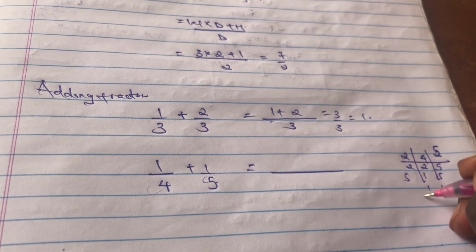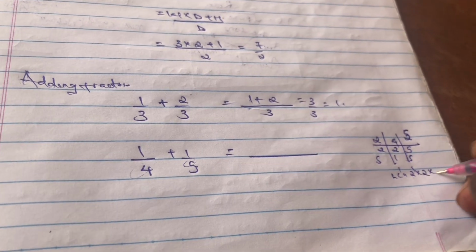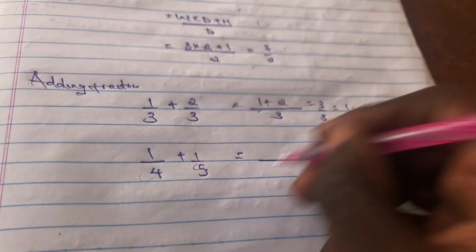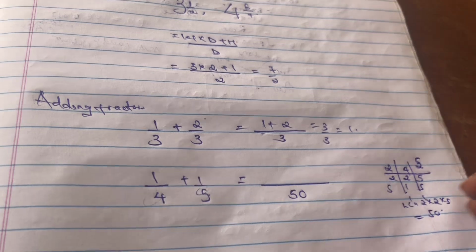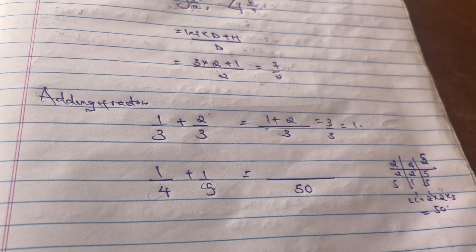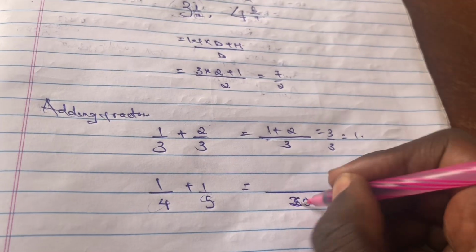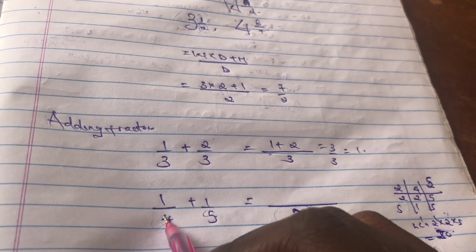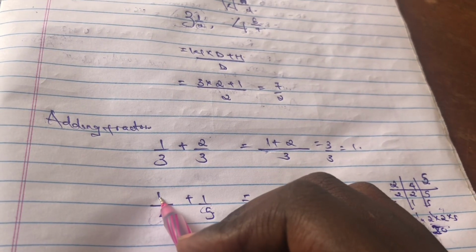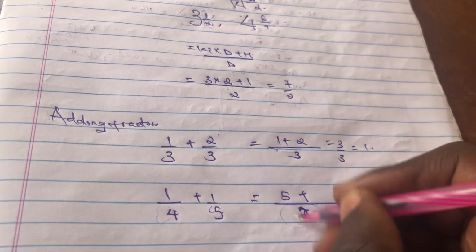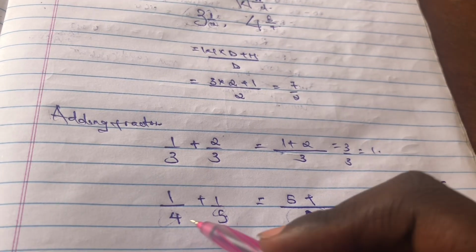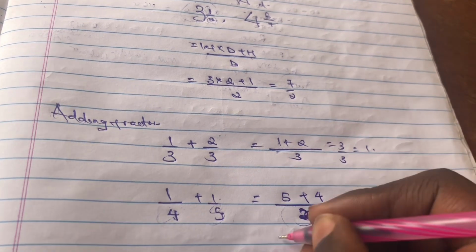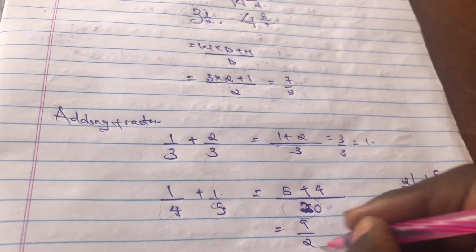So the LCM will be 2 times 2 times 5. 2 times 2 is 4. 4 times 5 is actually 20. Sorry, this is actually 20. So you say 20 divided by 4 is equal to 5. 5 times this number up, which is 1, will be 5, plus 20 over 5, 20 divided by 5 is 4, times 1, which will be 4. So 5 plus 4 is 9 over 20.